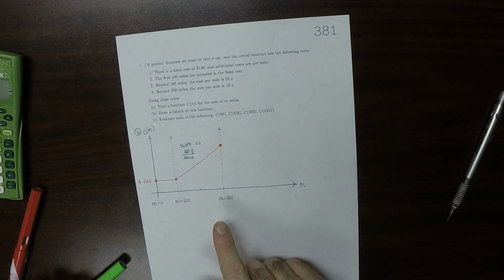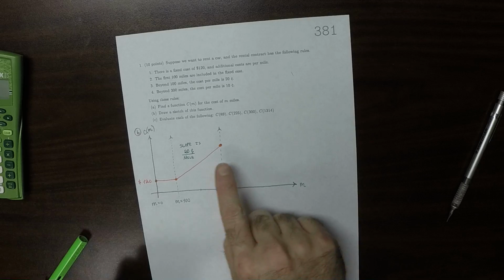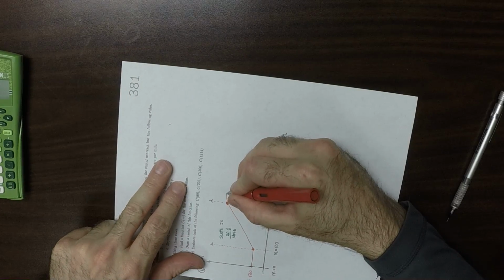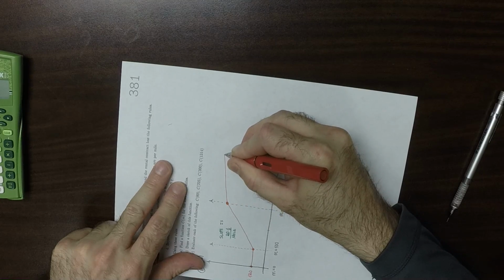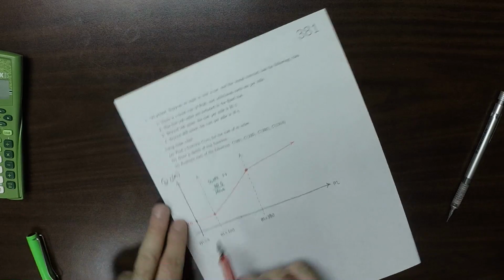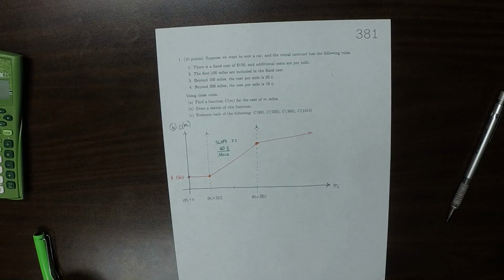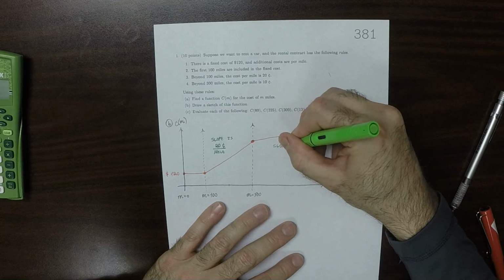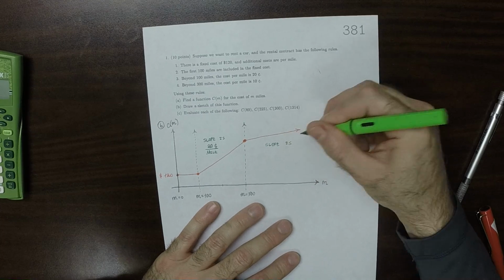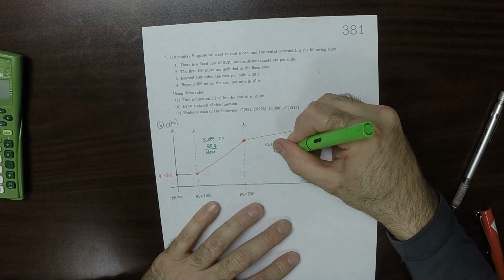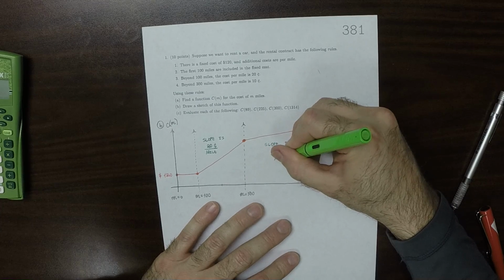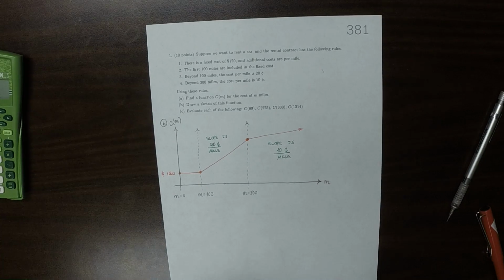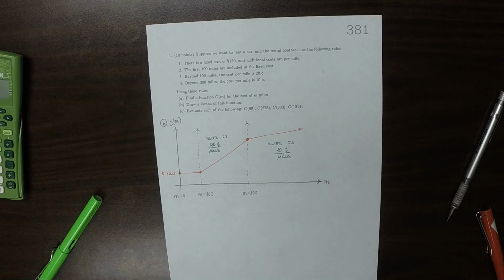Then beyond 300 miles, the slope is 10 cents per mile. So still a sloped line, but only half as much slope as before. So in this region, the slope is 10 cents per mile. All right, so that's kind of a sketch.